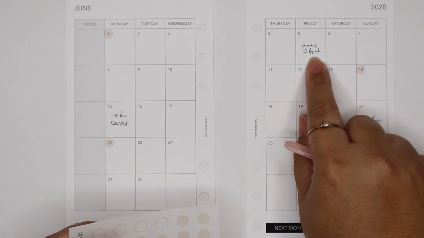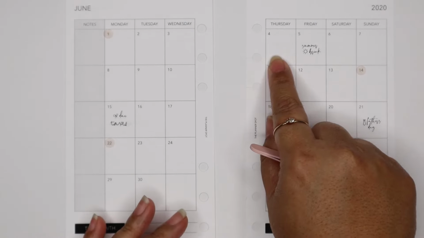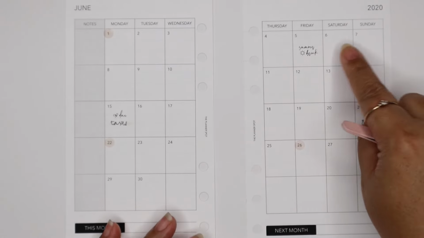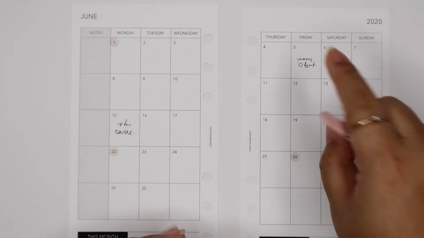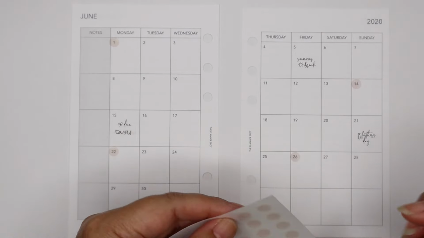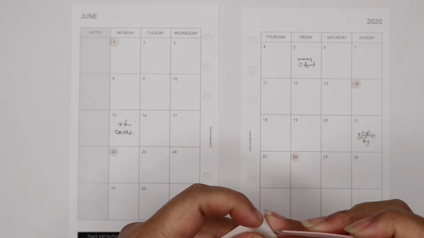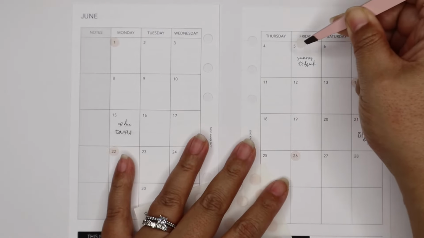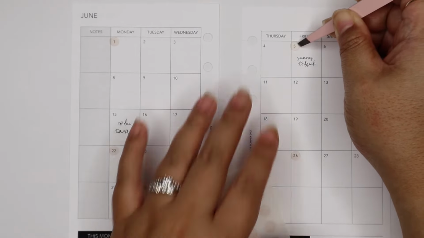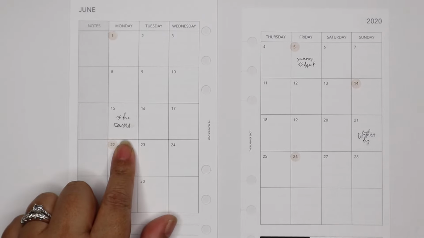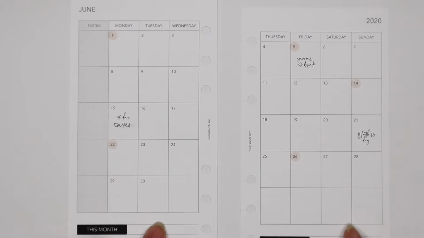I have summer break here because my daughter's last day is here, so I don't need to mark it there because I have summer break starting here. I like to mark first Friday though, so I think I'm also going to use one of these pink color dots and mark first Friday. And then I have taxes, Father's Day, and that's about it.